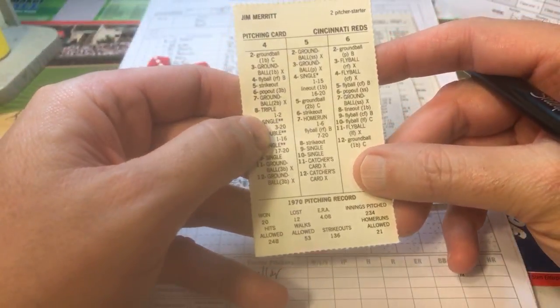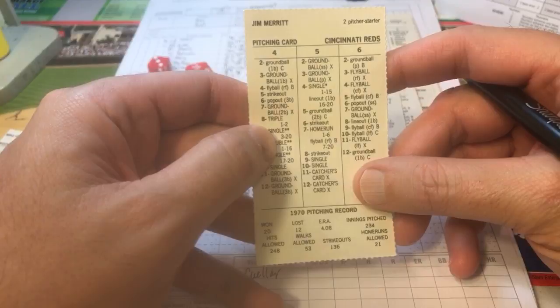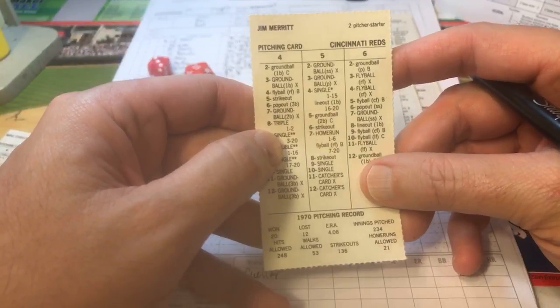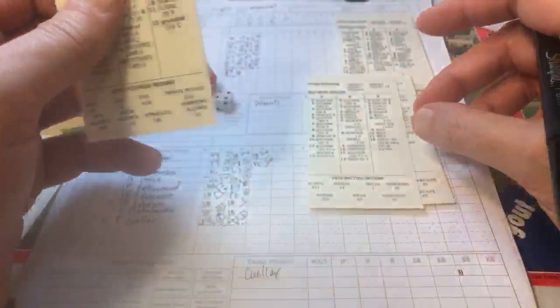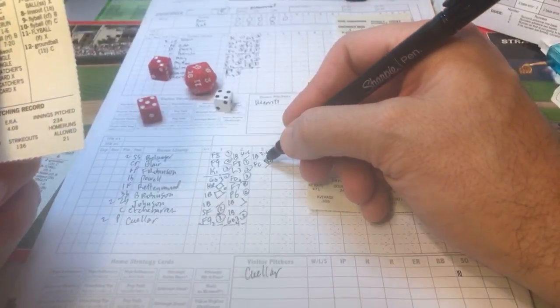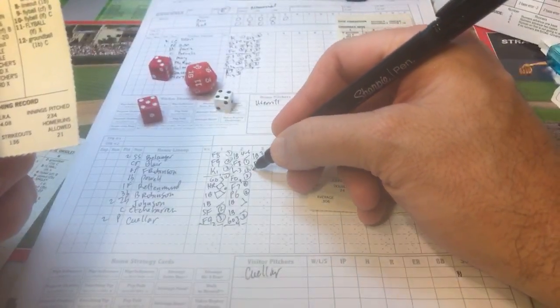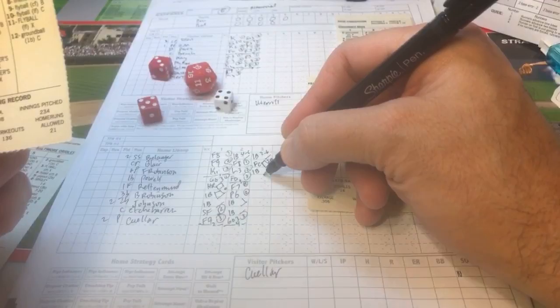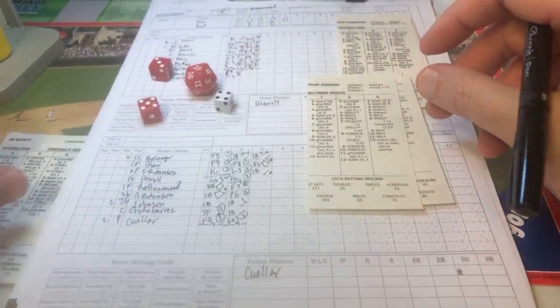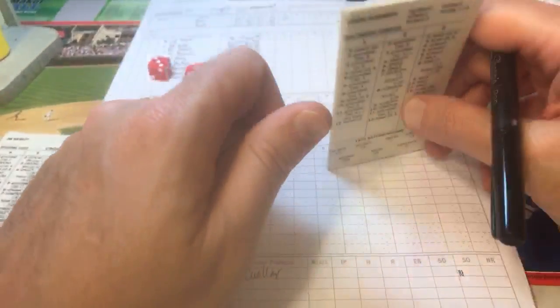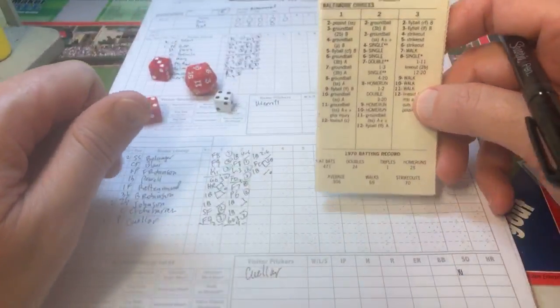A 4-8 is going to be a split die. And we're going to roll. It's a 19, so it's a line drive base hit. And coming around third to score is Blair, so that's an RBI single for Robinson. And that's the third run for Baltimore. Baltimore leads 3-0.